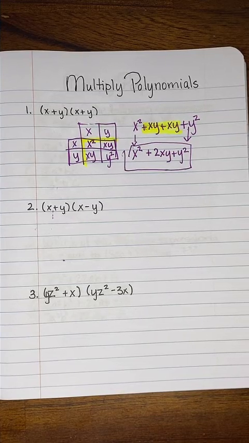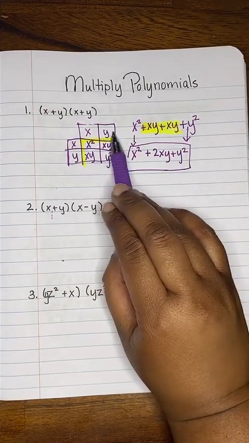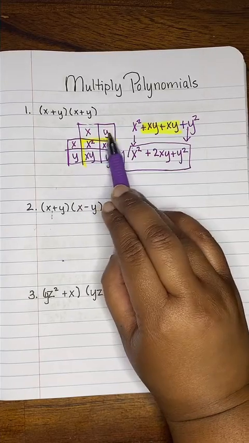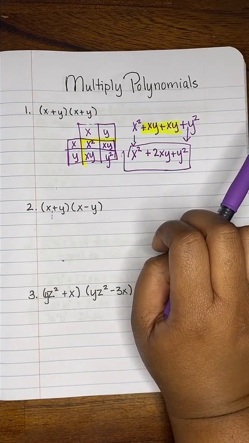Why don't these have powers? Because these are not like terms. You just have an x times a y, so you just put them together, just xy. Okay, I hope that helped.